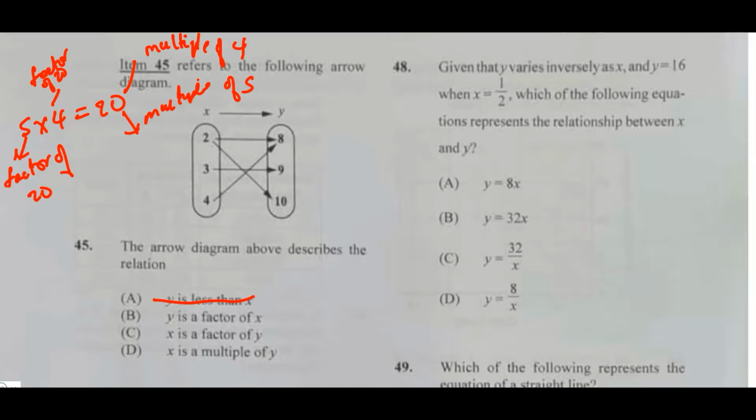So let's look. Y is a factor of X. That will not match. X is a factor of Y. Because 2 is a factor of 8 and 2 is also a factor of 10. So beautiful. That can work. 3 is a factor of 9 and 4 is also a factor of 8. So lovely. So C seems like the answer so far. X is a multiple of Y. No. None of these numbers multiply to give you X. So no. So the answer would be C.